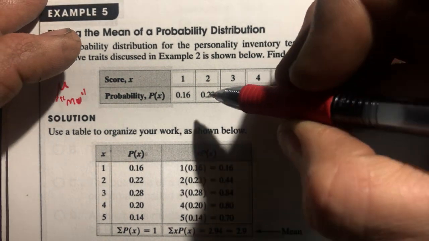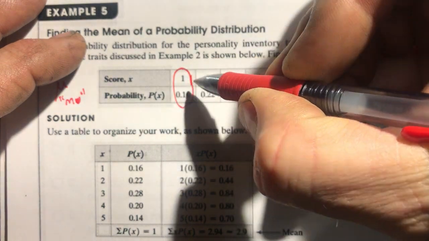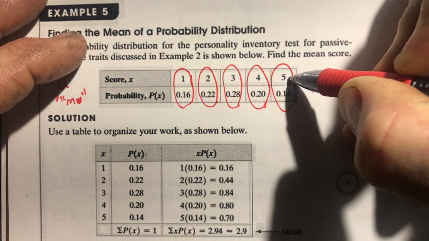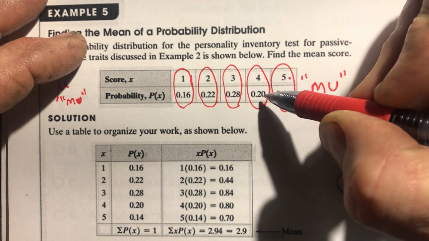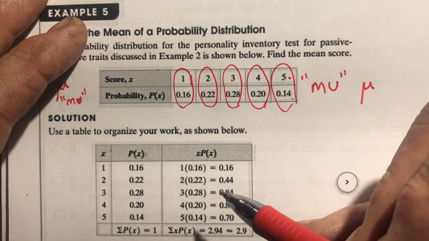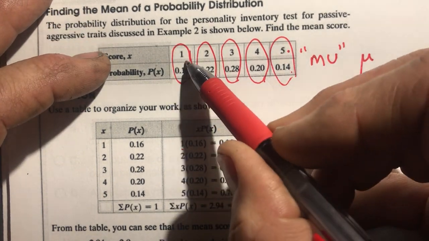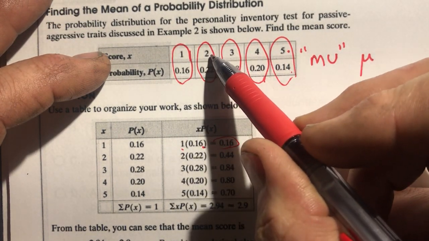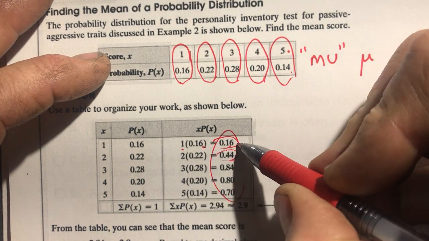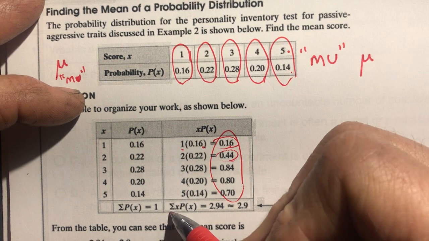Now how do you find that? You take each one of these and multiply them. So I do 5 times 0.14, I do 4 times 0.20, and so on, and I add them up. So you see down here in this little table, 1 times 0.16 is this, 2 times 0.22 is that, and so on. Here's all these up, and you take these and you add them all up. And that's what this is saying right here.